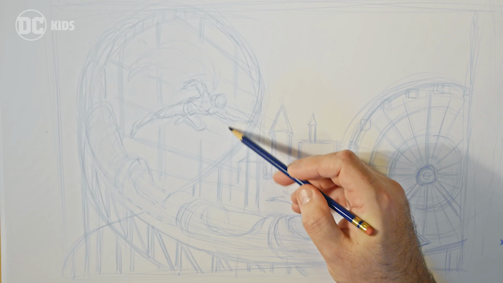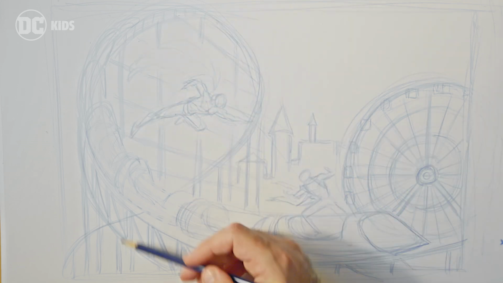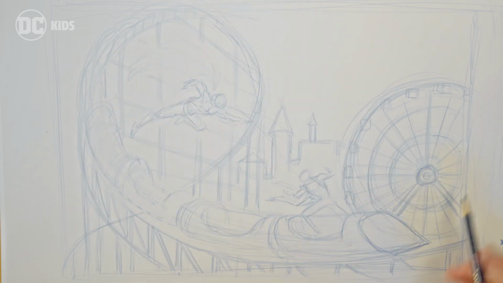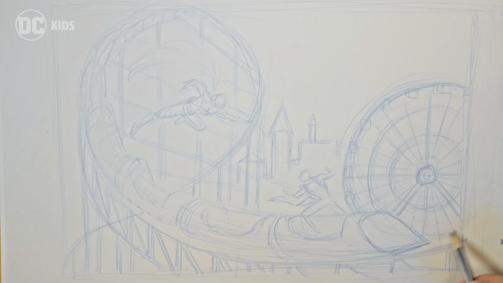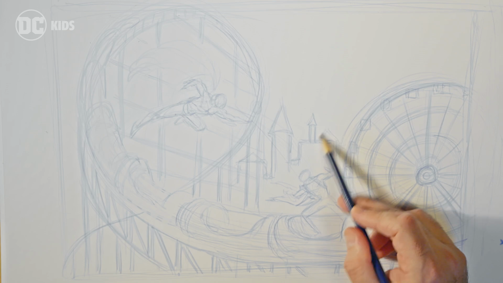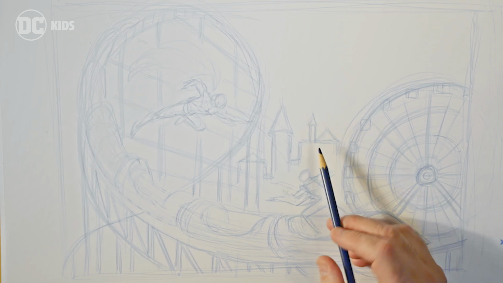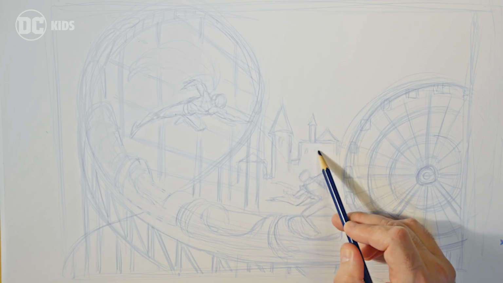So you've got some of the structural struts in the roller coaster, that would be what I would consider middle ground, as well as this Ferris wheel back here. And then the far background would be just this little castle that I'm building off in the background here.